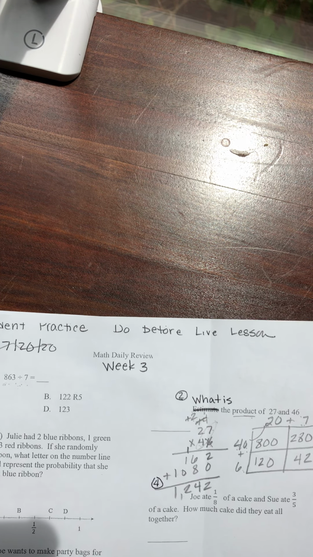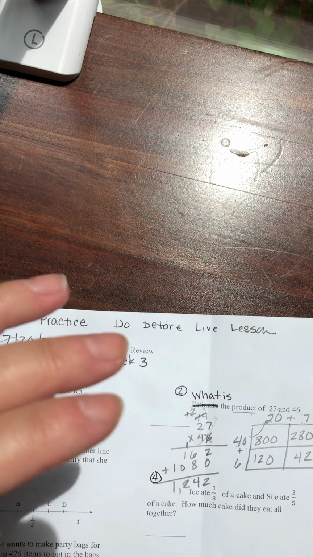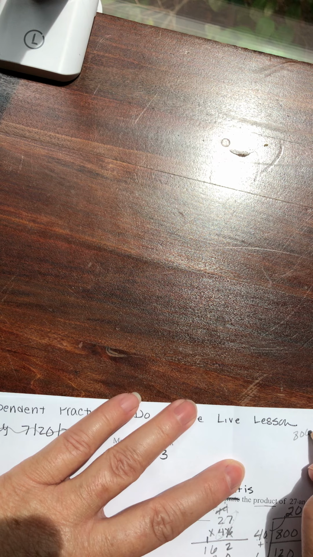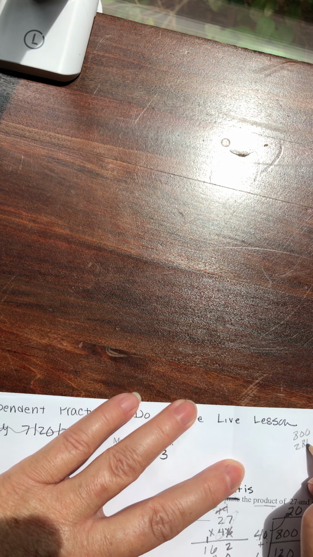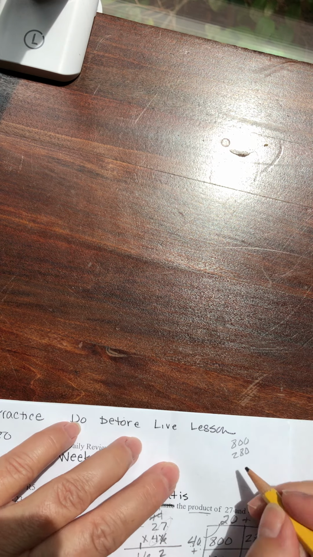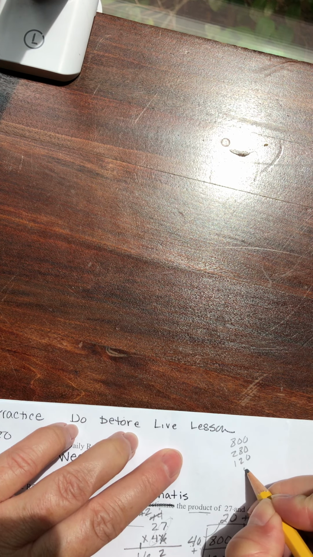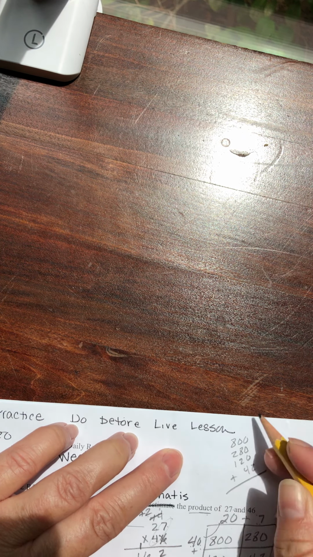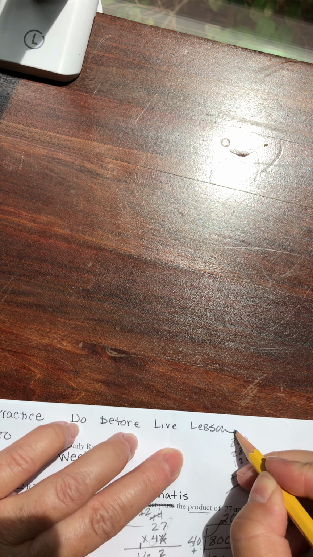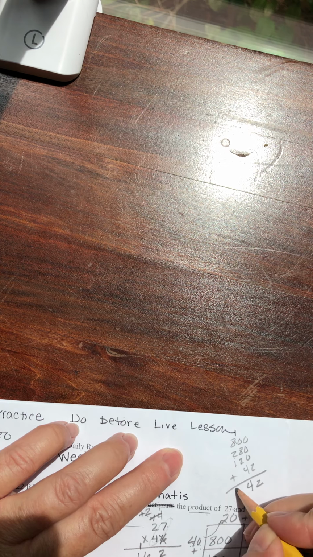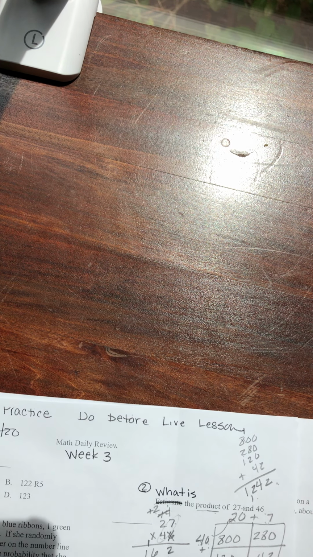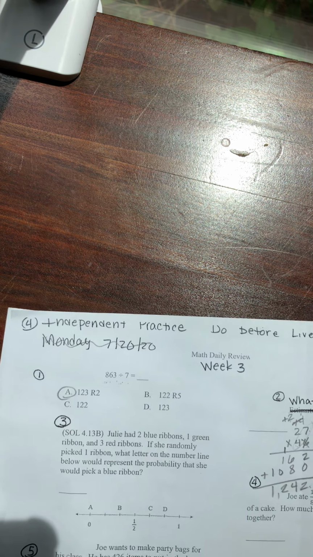And if I add these all together, I'm going to do them all straight down. 280. Let me move it over here. 120 and 42. So 2, 8, 9, 10, 14, carry 1, 8, 9, 10, 11, 12, 1,242. Okay? Either way is fine.